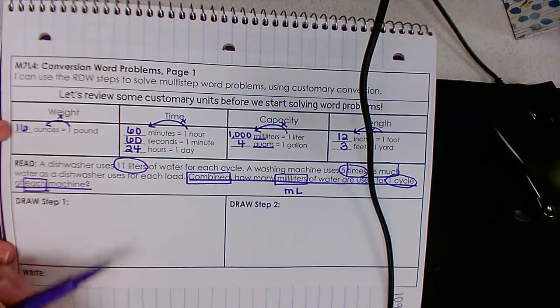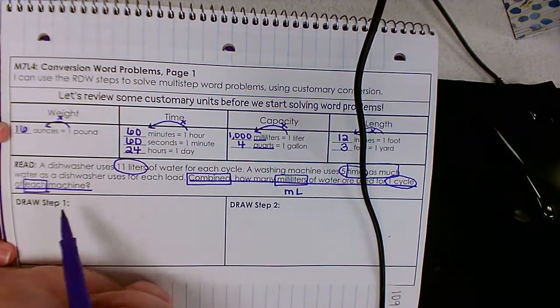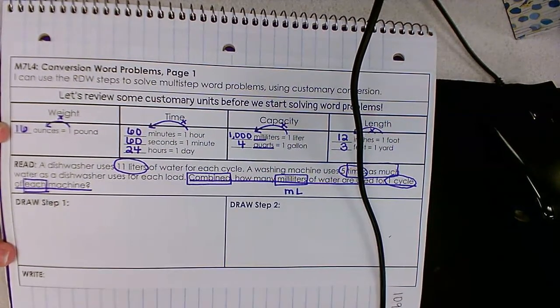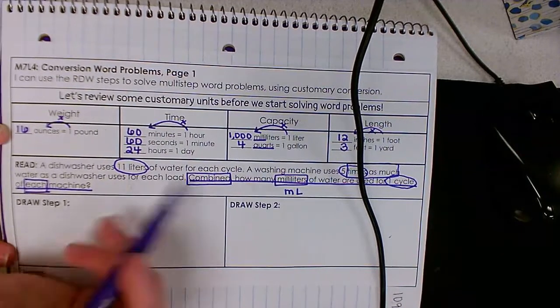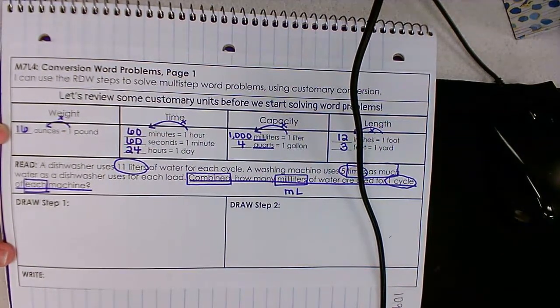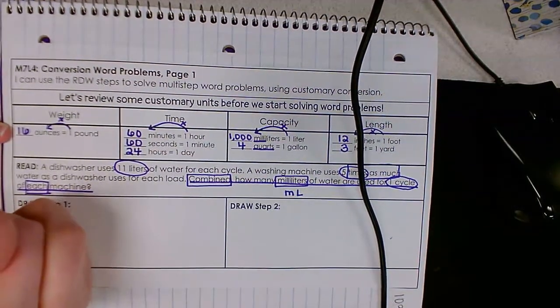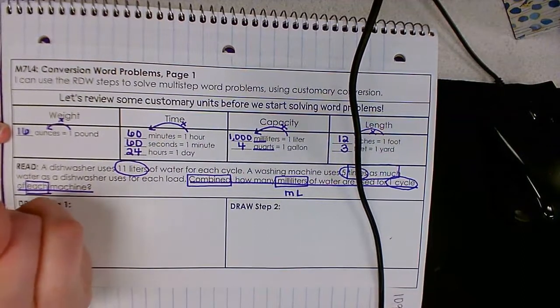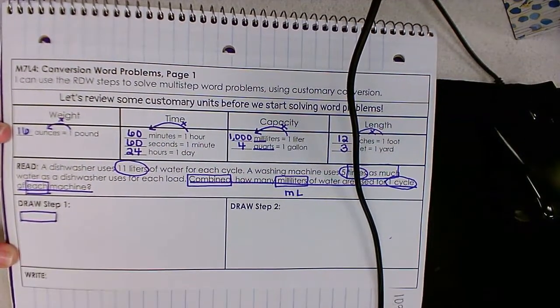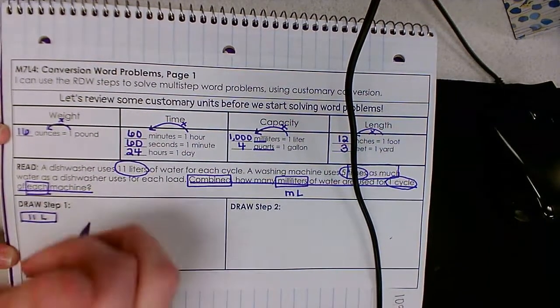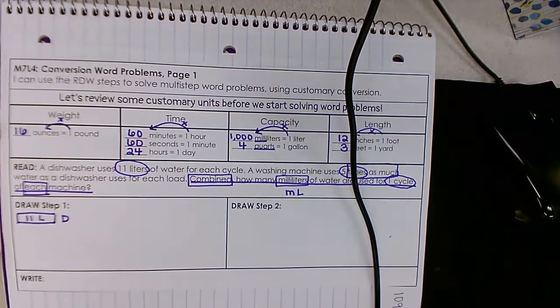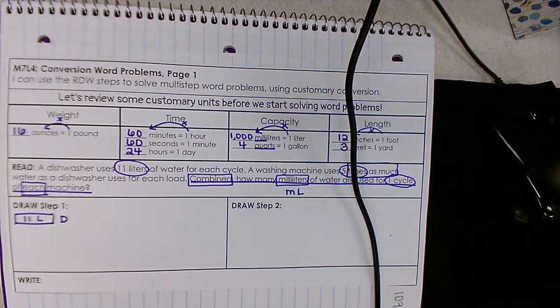So now I need to figure out, using these clue words, what each of these steps would be for the problem. A dishwasher uses 11 liters of water for each cycle. A washing machine uses 5 times as much water as a dishwasher uses. I know how much a dishwasher uses. It uses 11 liters. I'm going to label this tape diagram with a D. But I don't know the exact amount that the washing machine uses.